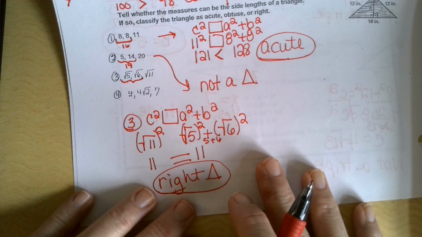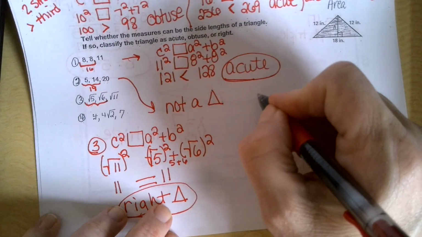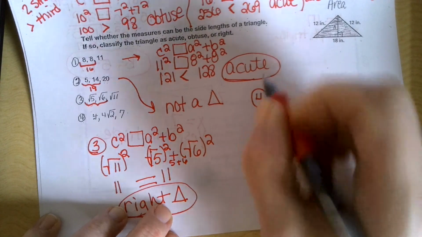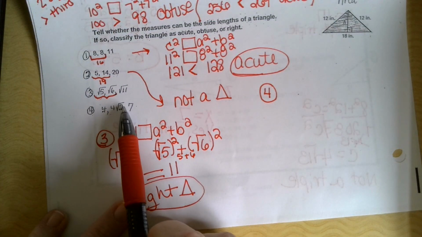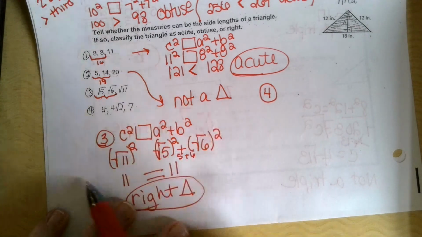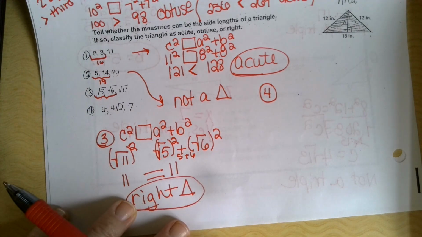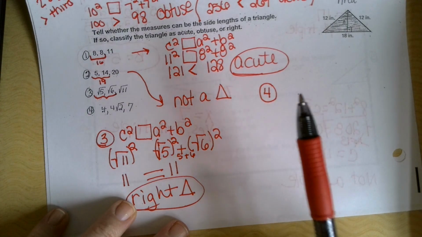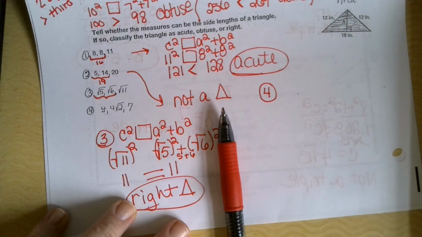Okay. All right, number 4. I'm going to go ahead and tell you it is a triangle. And look, even though that has something attached to it, that means it's bigger than 4. 4 plus 4 is 8. So I can kind of tell it is a triangle. So my question to you is: is it right, acute, or obtuse? Go ahead and figure that out.